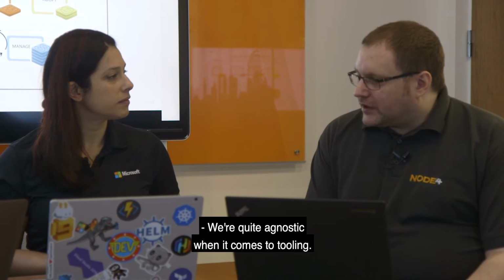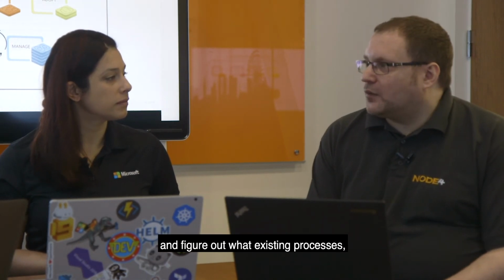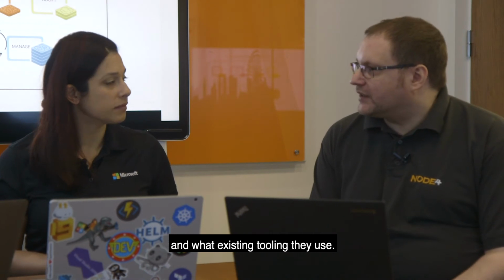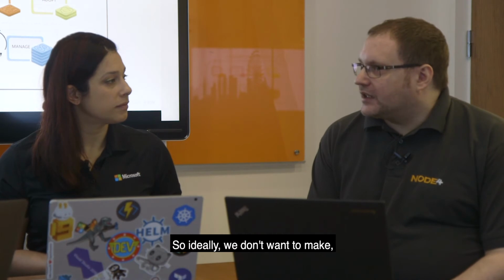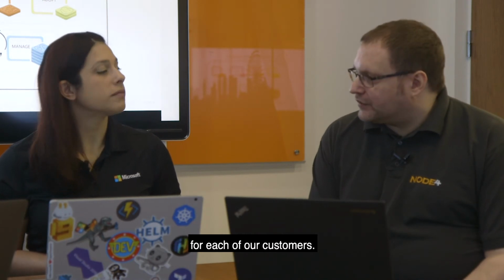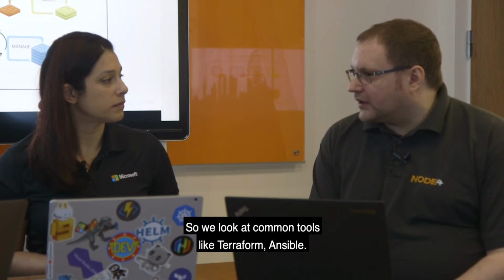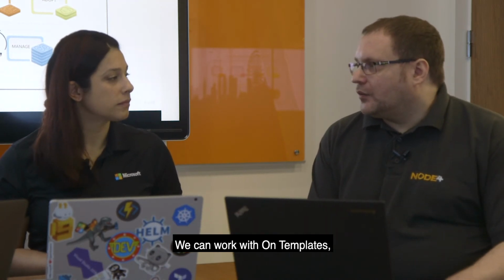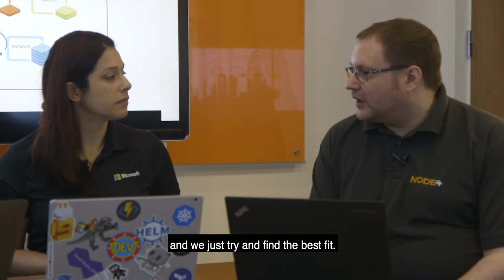We're quite agnostic when it comes to tooling, so we'd always sit down and work with a customer and figure out what existing processes and what existing tooling they use. So ideally, we don't want to make it too much of a learning exercise for each of the customers. Right. So we look at common tools like Terraform, Ansible. We can work with ARM templates, and we just try and find the best fit.